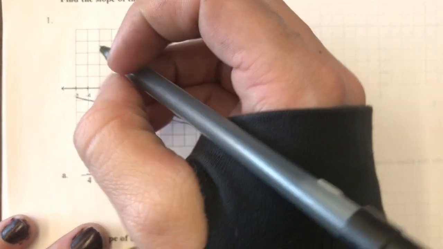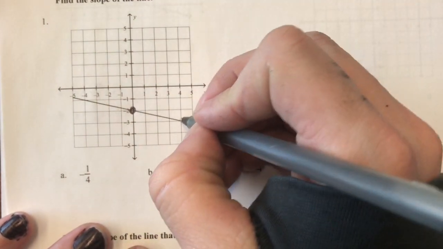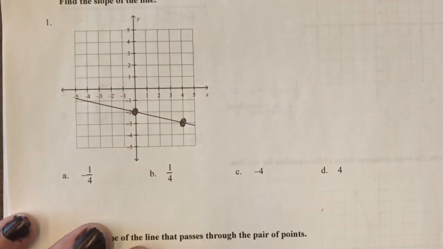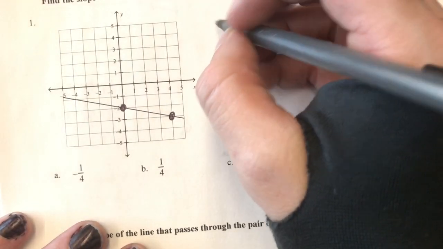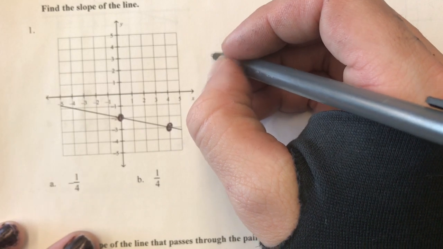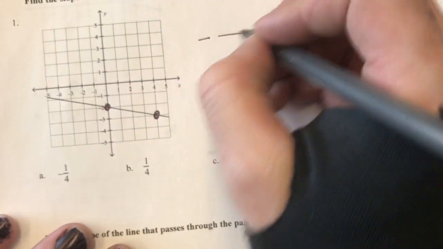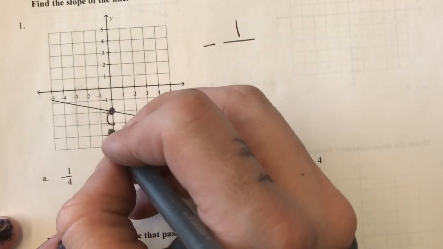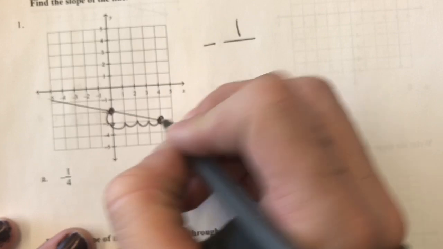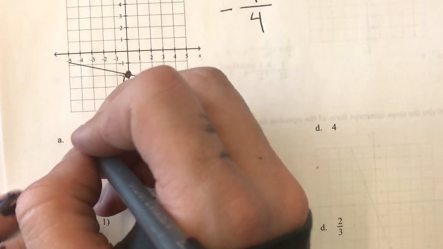Find the slope of the line. First thing I'm going to do is put two dots where I know dots can be. So that guy and that guy. I have a slope going down and to the right, so the slope is going to be negative. It looks like I'm going down 1 and going over 1, 2, 3, 4. So the slope is negative 1 over 4, which gives me A.